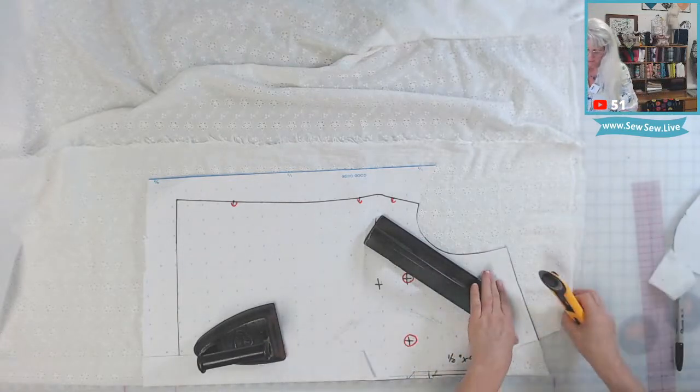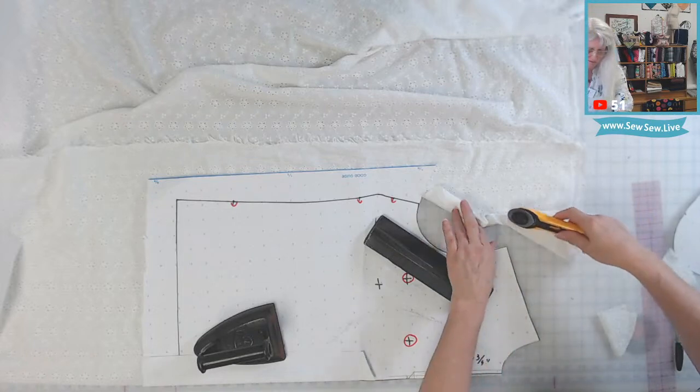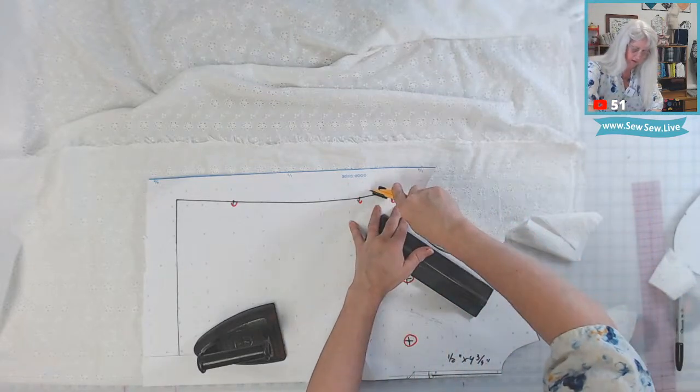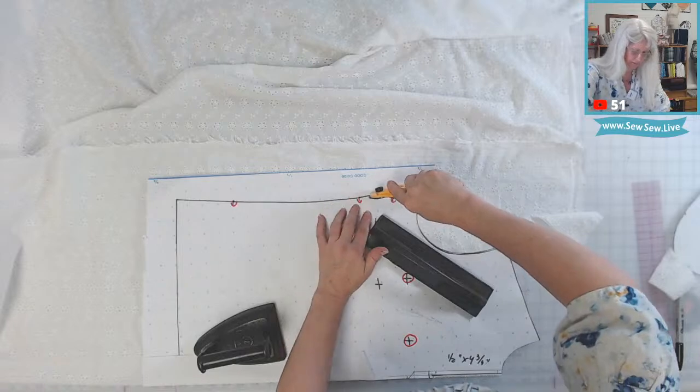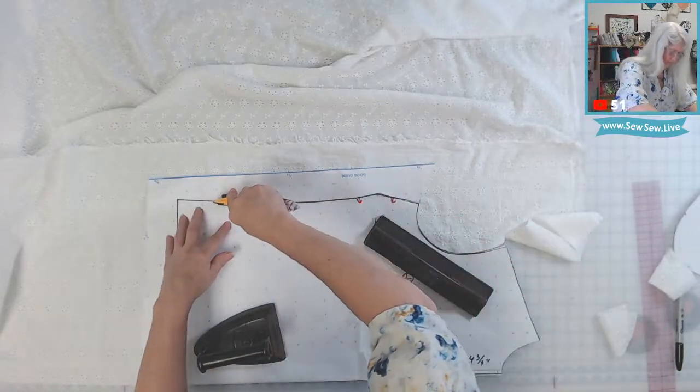Ooh, I am so excited. I think I'll definitely need a little camisole under this. I'm not sure.